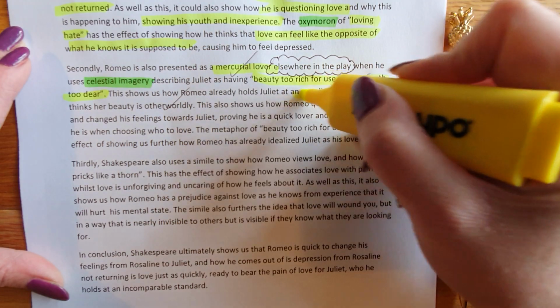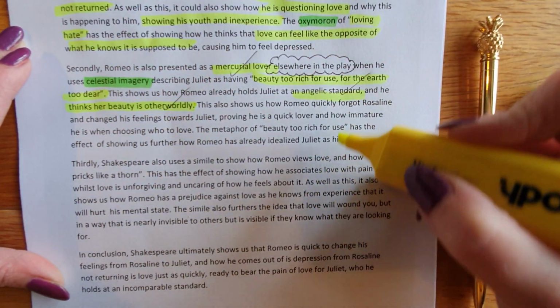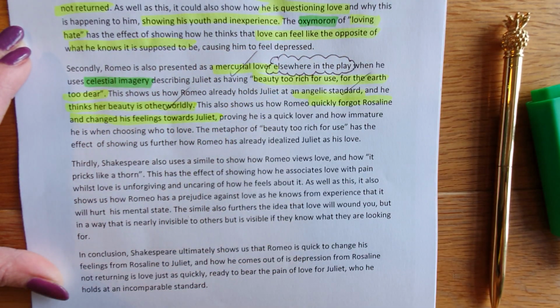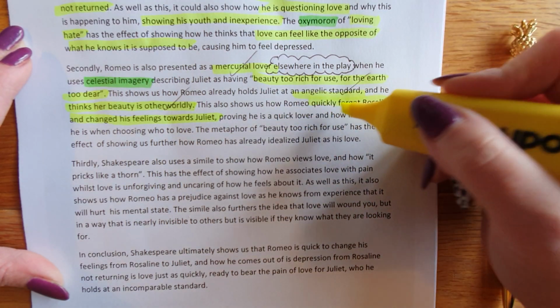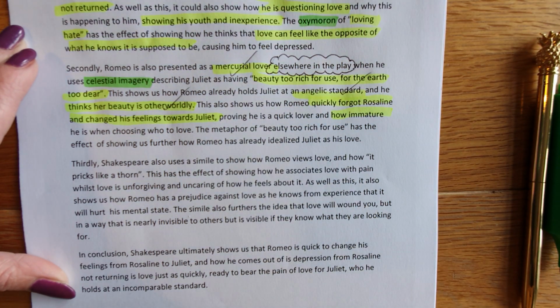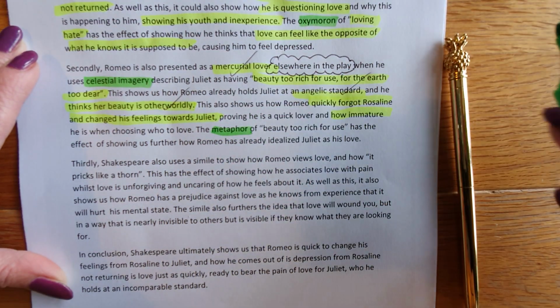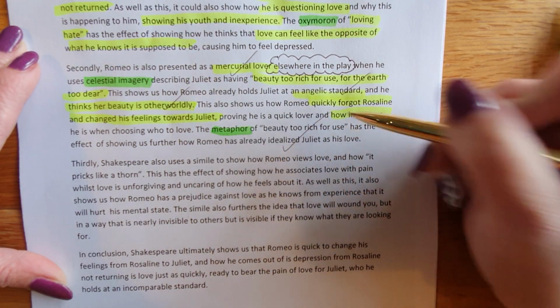So these are all great ideas about the text, which is why I'm highlighting them for AO1. He quickly forgot Rosaline and changed his feelings towards Juliet. He is a quick lover, he's immature. The metaphor of beauty too rich for use has the effect of showing us how Romeo has already idealised Juliet as his love.